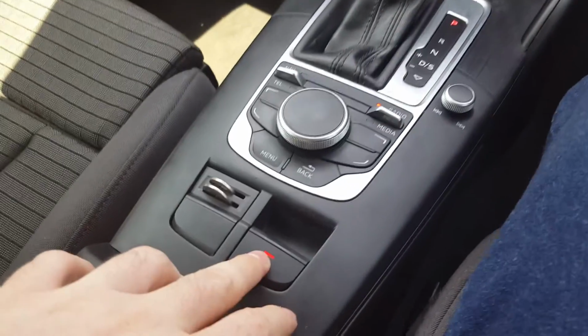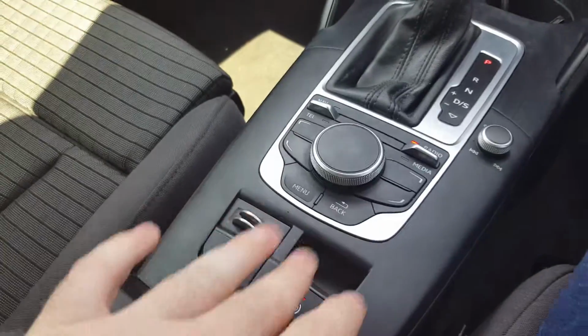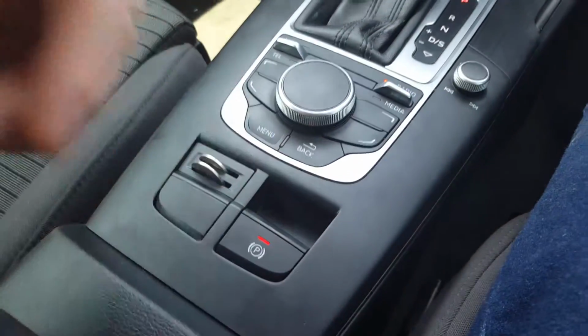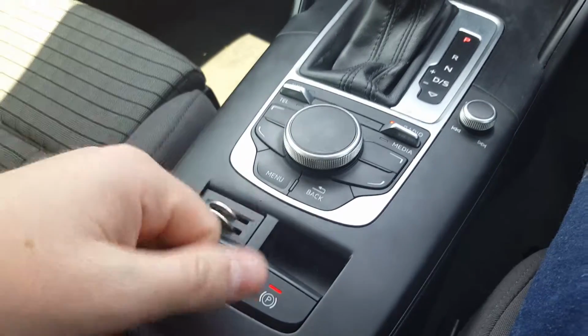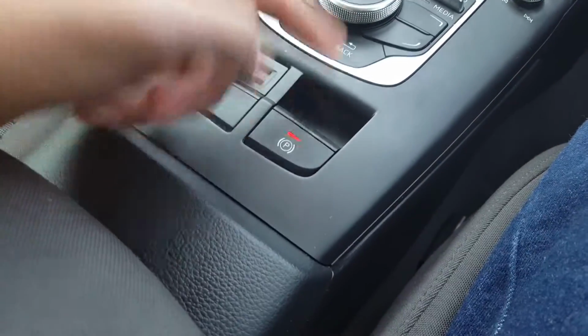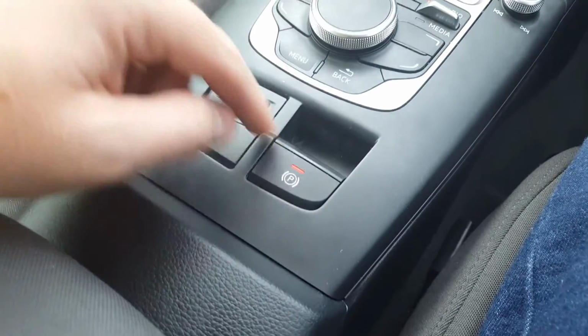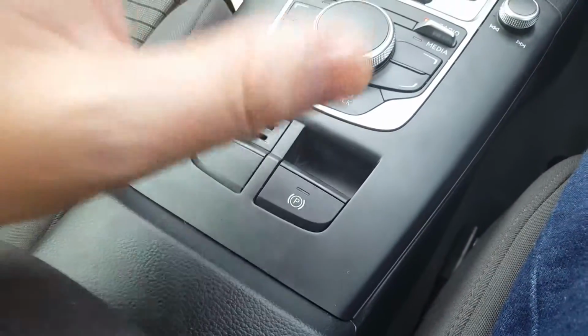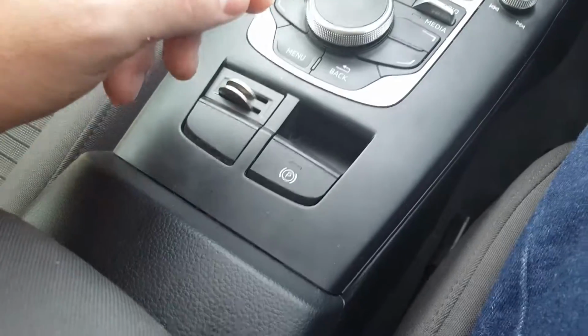Here we have our electronic park brake, which does take a little bit of getting used to. It does turn off automatically if you take off and forget that it's on, so you won't be able to drive along with the handbrake on. You click it up to turn it on, you'll see the red light turns on. Click it down, turns it off. You'll feel the brake pedal gets a little bit heavier and you're ready to go.